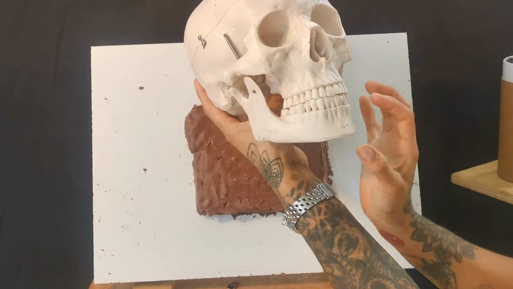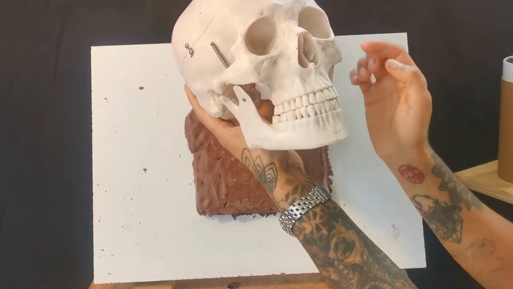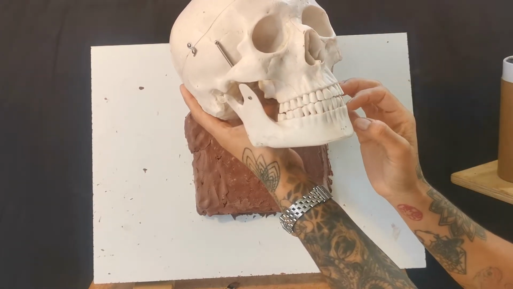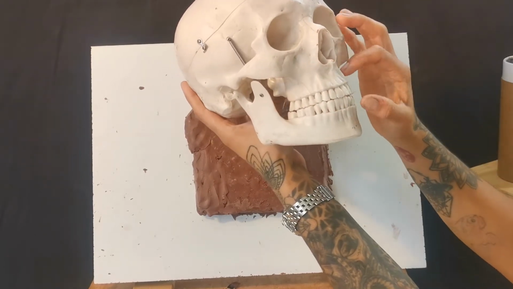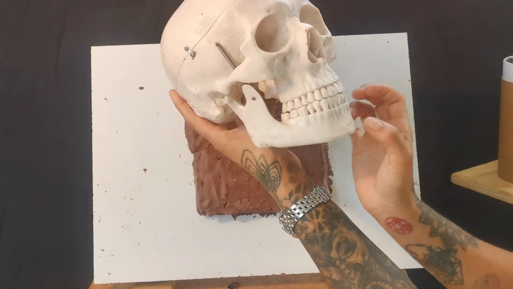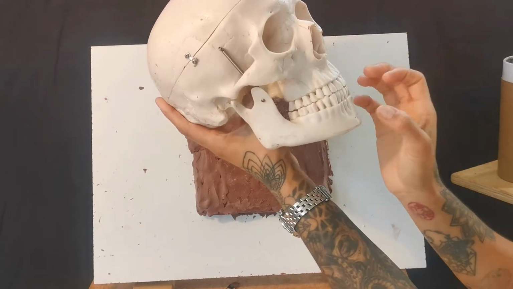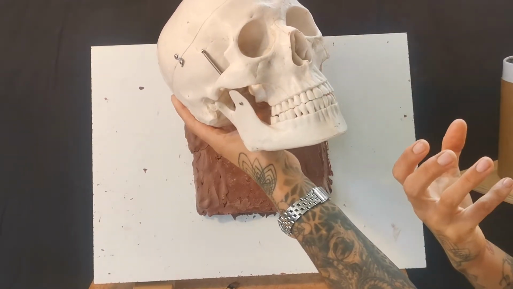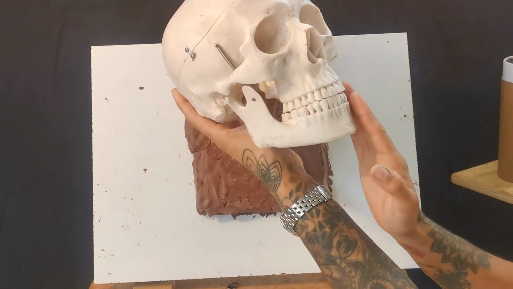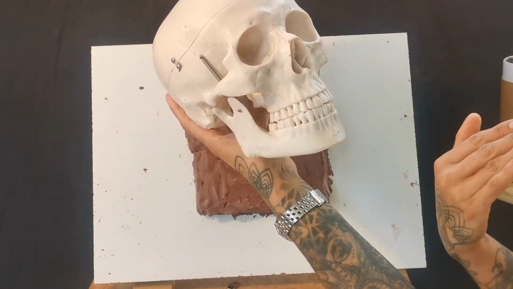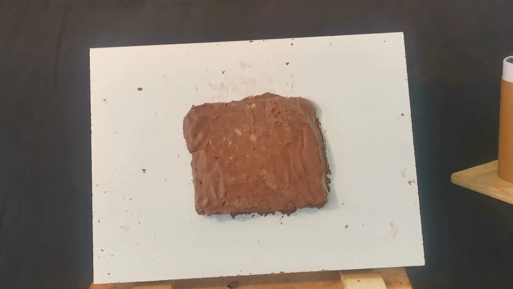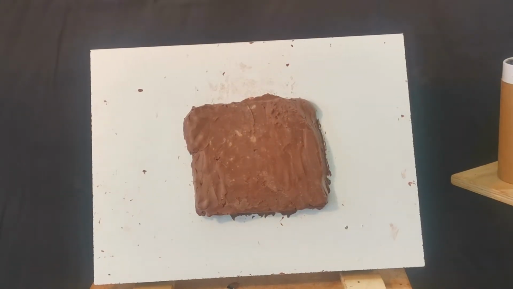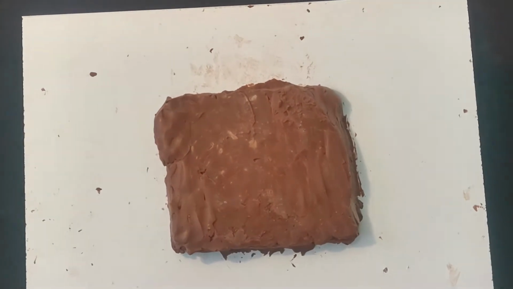So I think that for now we can leave it like that. There are muscles that we can explain later on. The zygomatic, nasolabial, there are so many muscles that explain the movement of each expression of the mouth. But for now, we're going to work on a resting position of the mouth. All right, let's say we're coming a little bit closer.